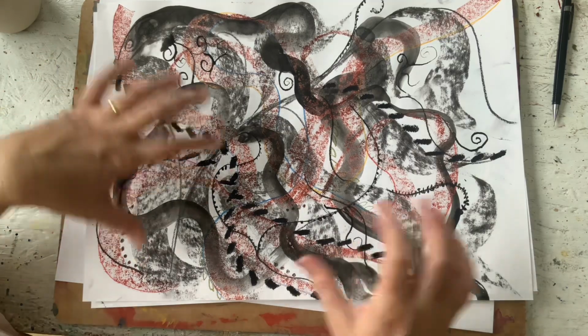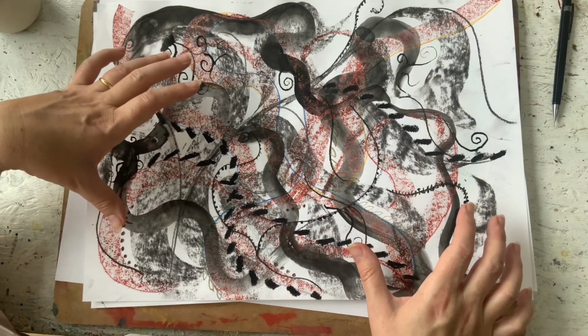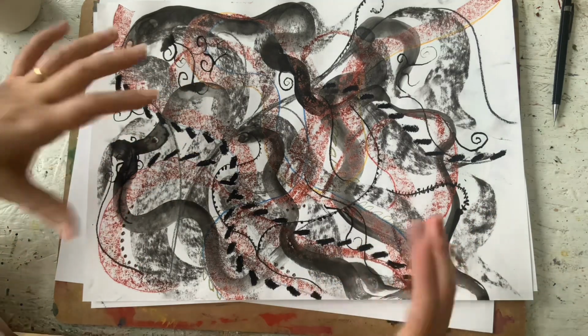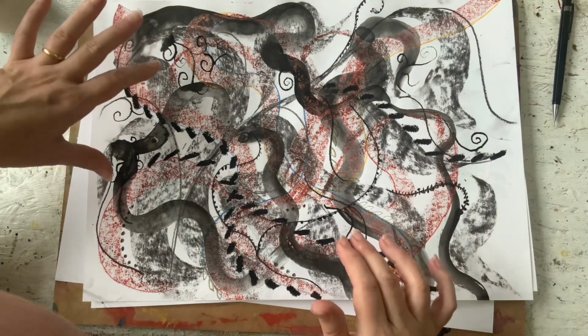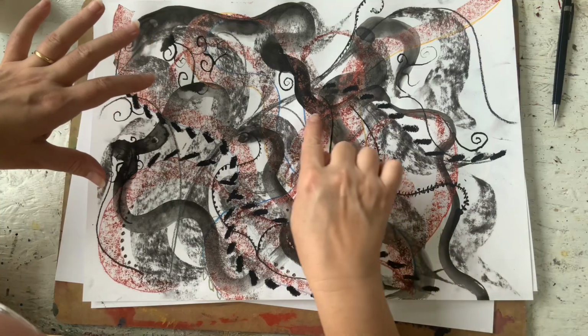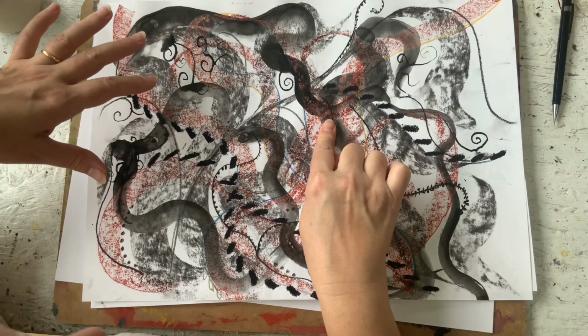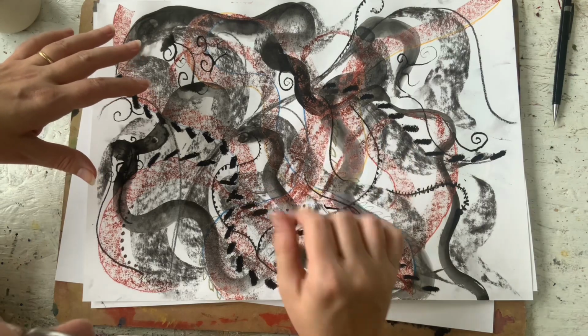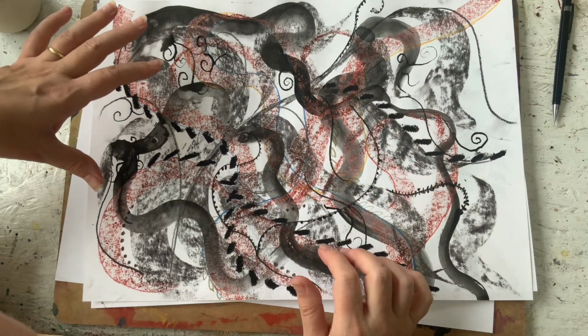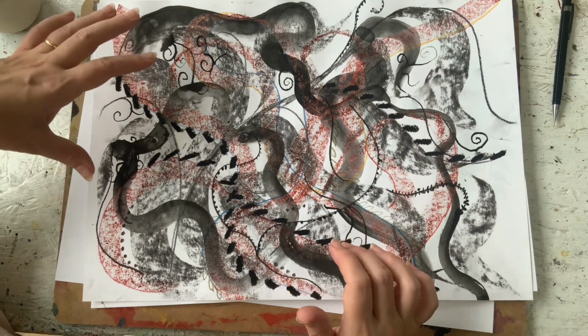So although you can't really see those lines so much anymore, I've remembered that they're there, and I know that I like that. Again, I do like the texture, like here, where the watercolour, sorry, not the watercolour, the ink and the oil pastel have interacted together. I do really like that.